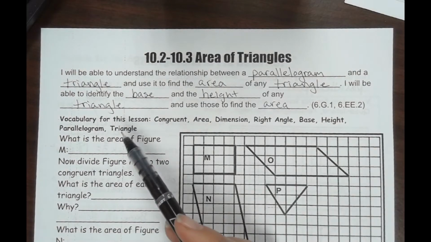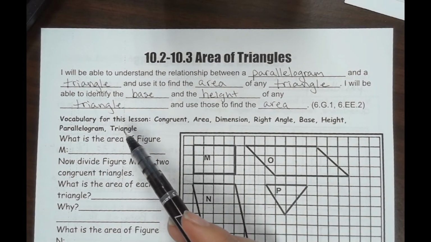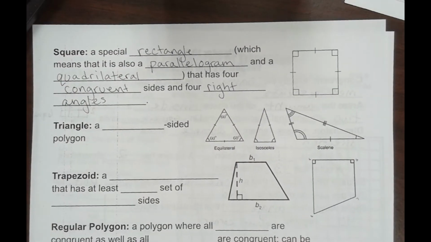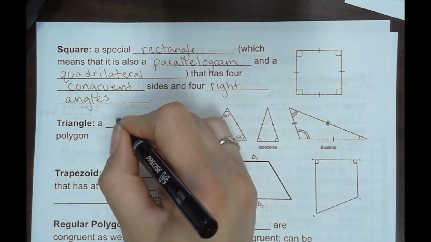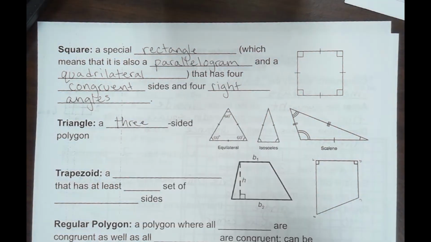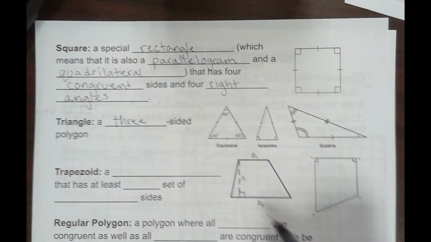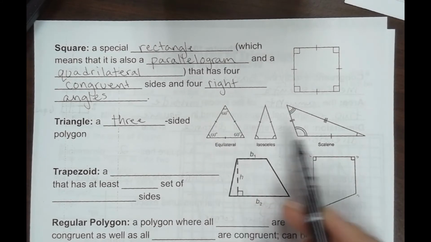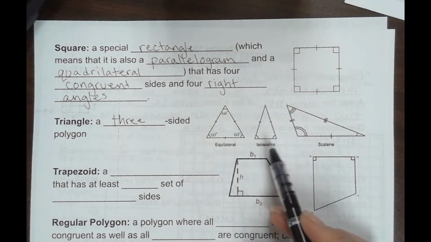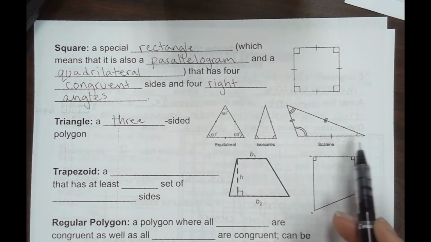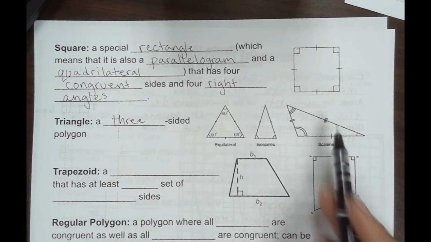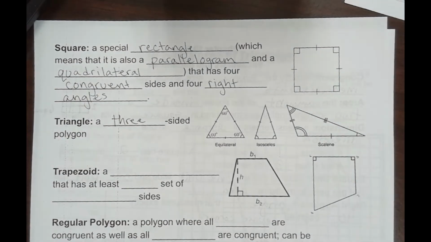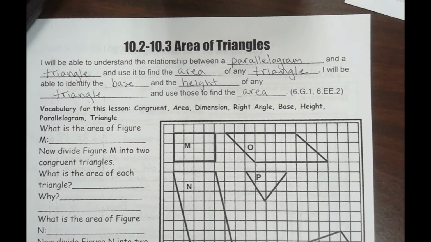Okay, we're going to add one to our page. So pull out page 136. We're going to add one word. A triangle. A triangle is a three-sided polygon. And just as a reminder, we have three kinds. We have an equilateral triangle, which has all sides the same. An isosceles, which has two sides the same, one's different. And then we have scalene, where all three sides are different from each other. Alright, I'm pretty sure you knew what a triangle was anyway, but just a quick refresher.